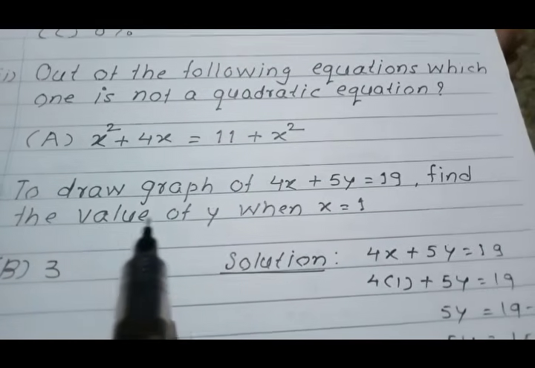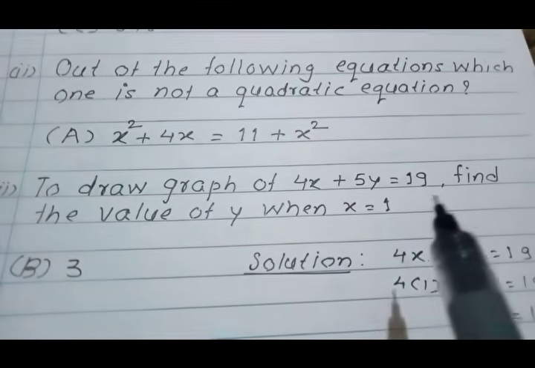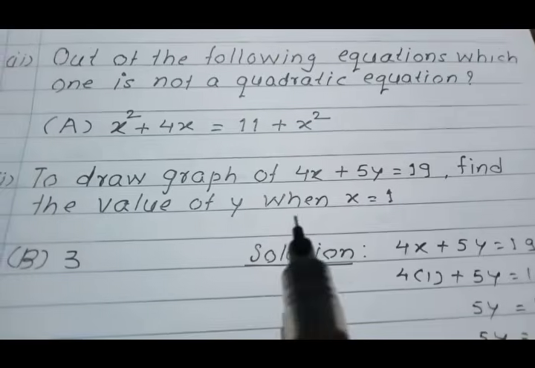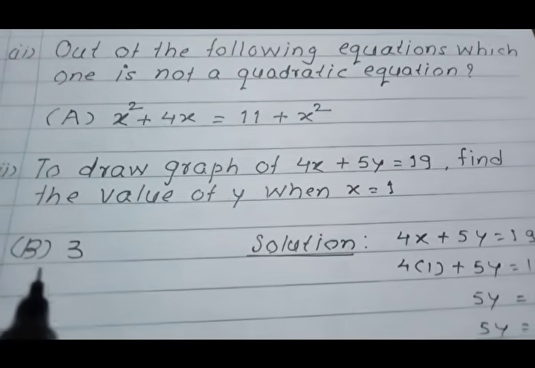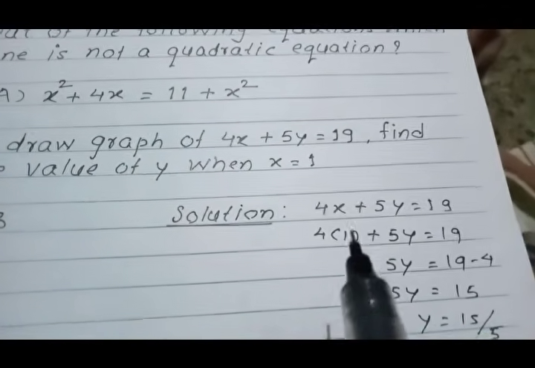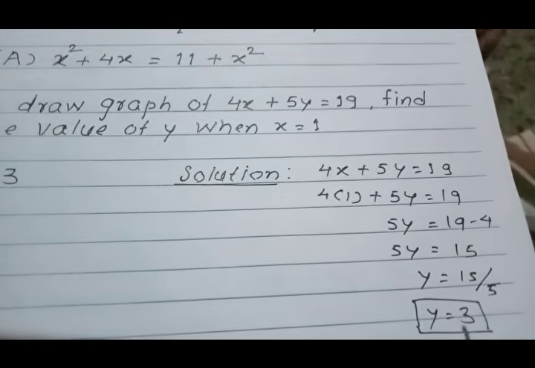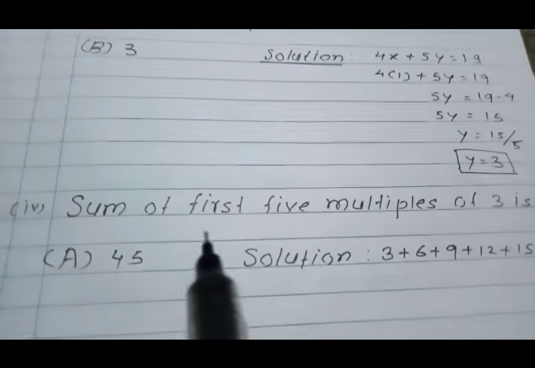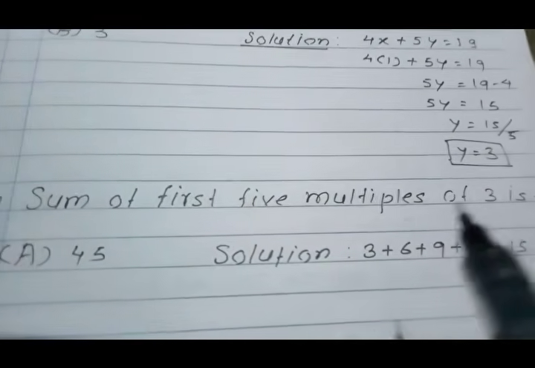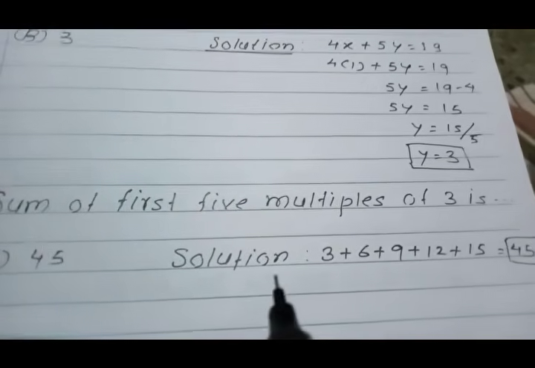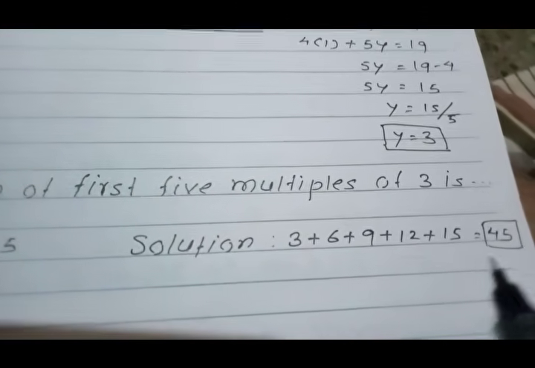Number 3. To draw a graph of 4x plus 5y equal to 19, find the value of y when x equal to 1. Answer B, 3. Here the solution is given. Then number 4. Sum of first 5 multiples of 3 is. Answer A, 45. Solution is given.